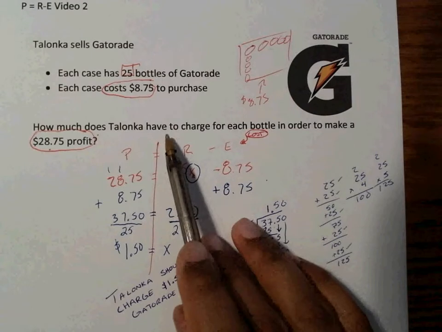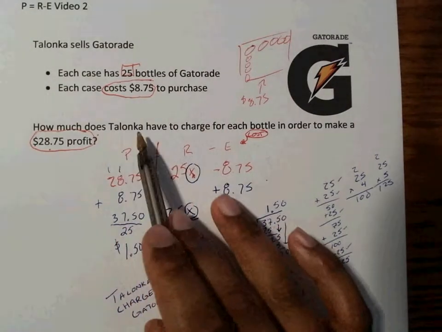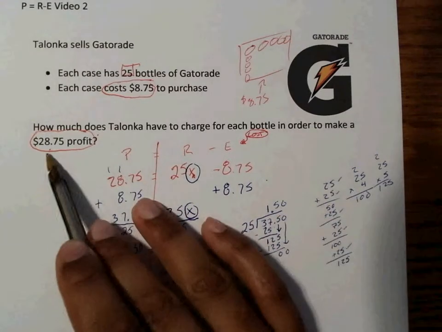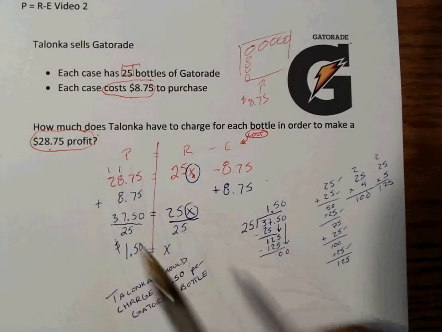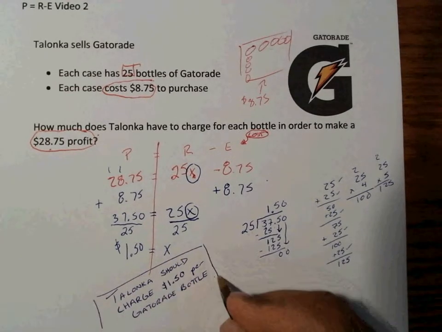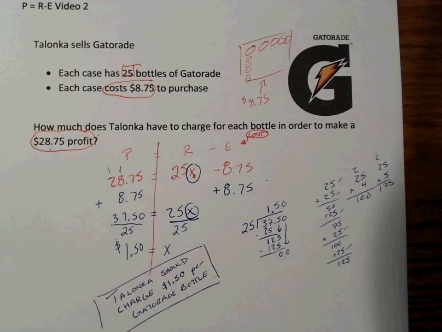So again, as always, I always like to go back and check my question. It says, how much does Talanka have to charge for each bottle in order to make a profit of $28.75? Talanka should charge $1.50 per Gatorade bottle. And that would be my answer.